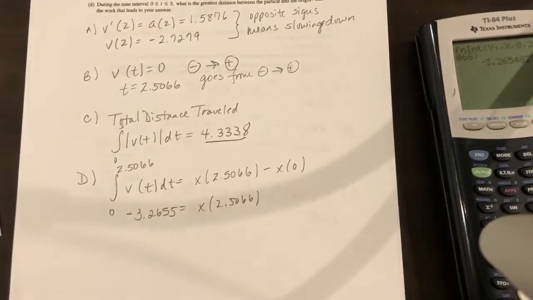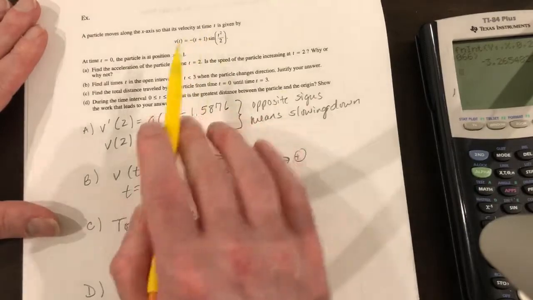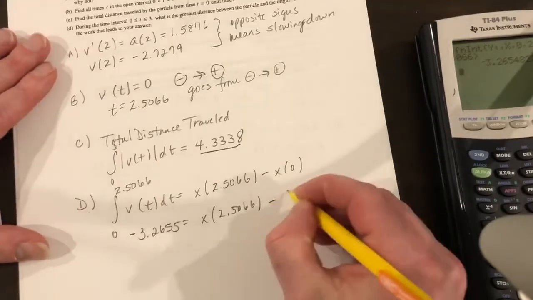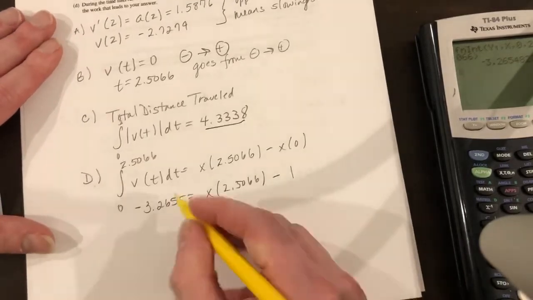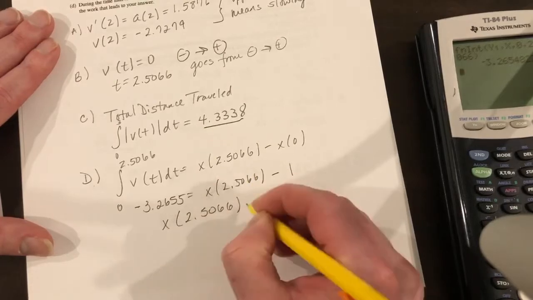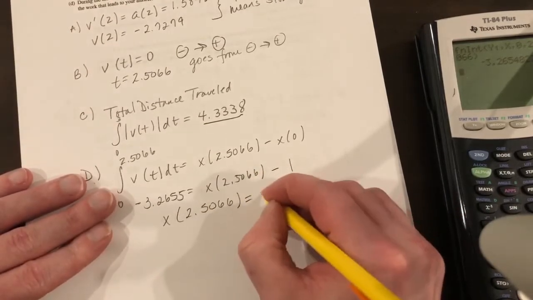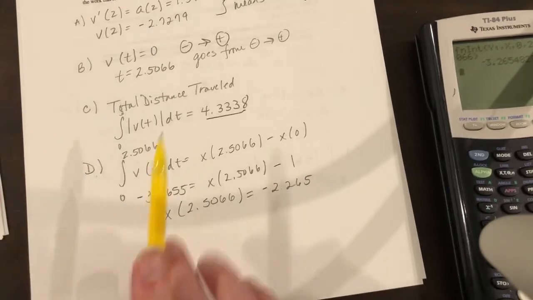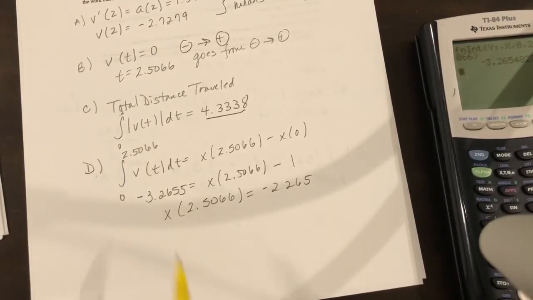And x of 0. X of 0 from our original function up at the top, it says it has a position of 1 at t is equal to 0. So we're going to add that 1 to the other side. Now, when we integrate velocity function, we get something called displacement.